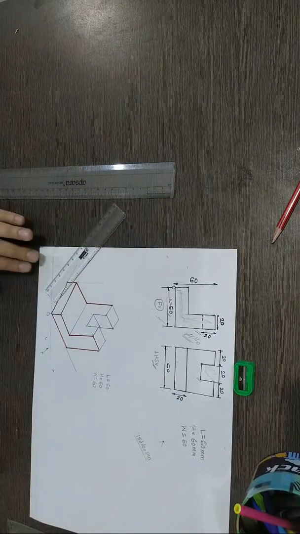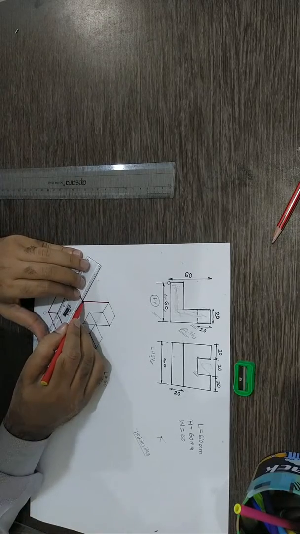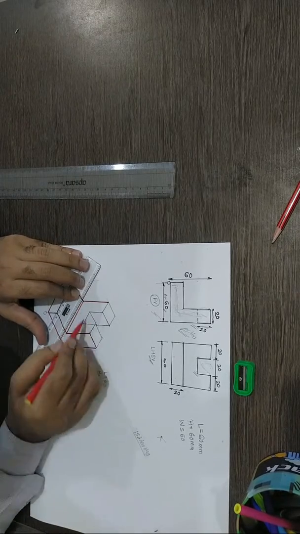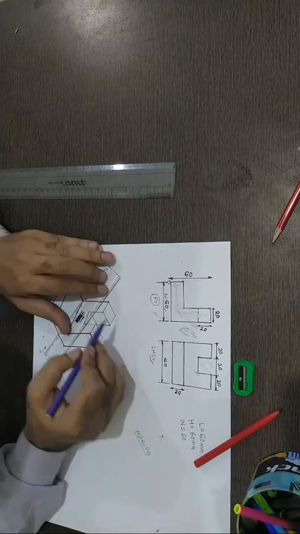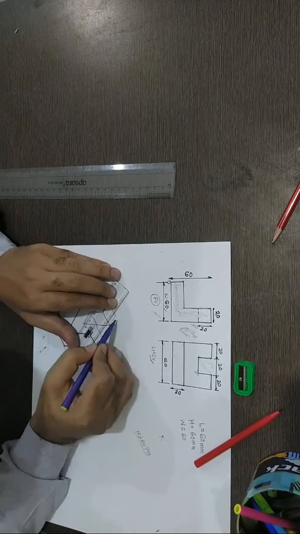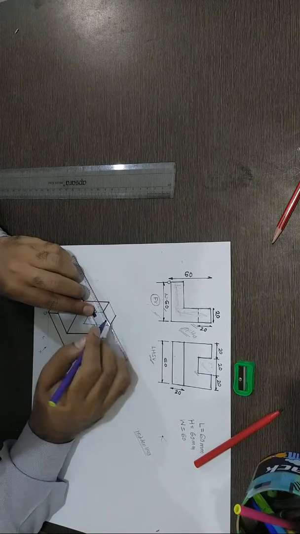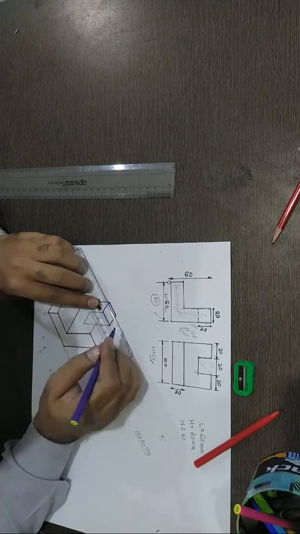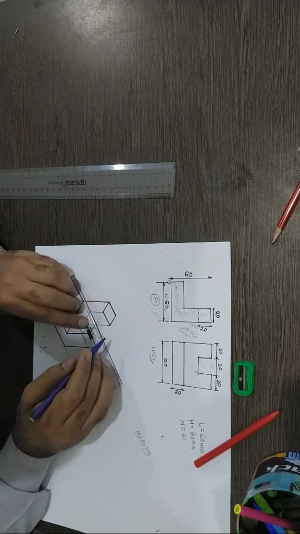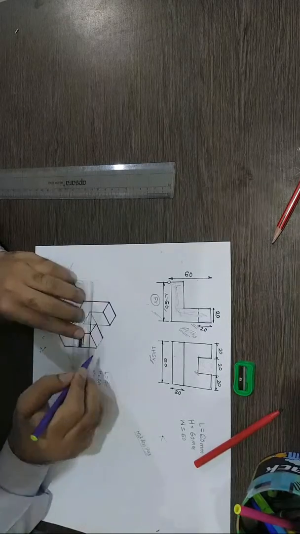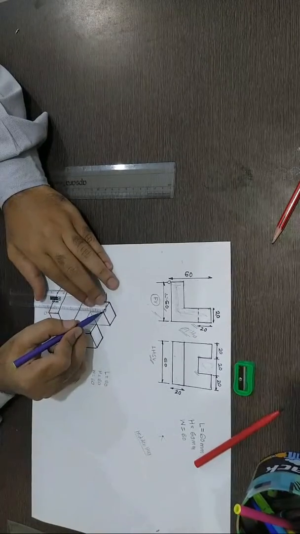So I have drawn the L plate. Now for this L plate, there is one slot on the top back surface, rectangular, which I can use a color to show how we started. So I took this 20, and of course this one. Same fashion here, this was again 20. So the dimension doesn't matter. Try to understand the views and the concept.